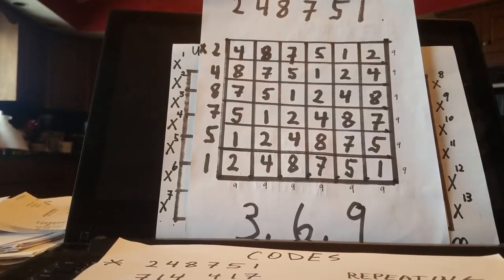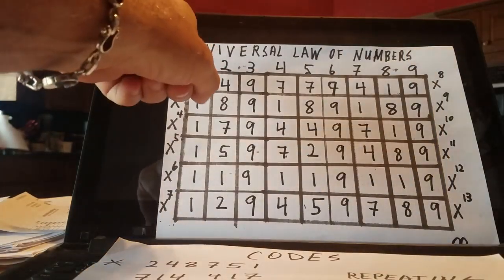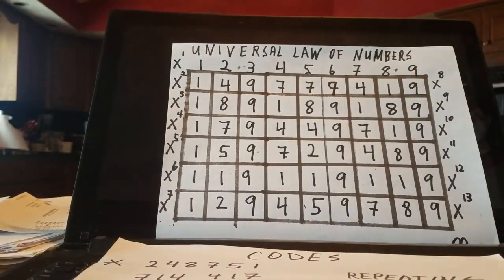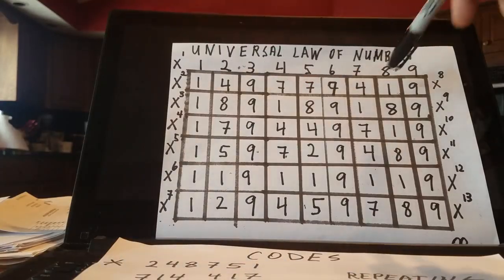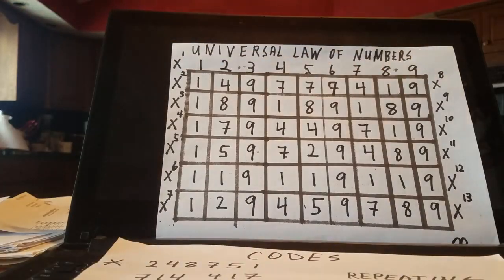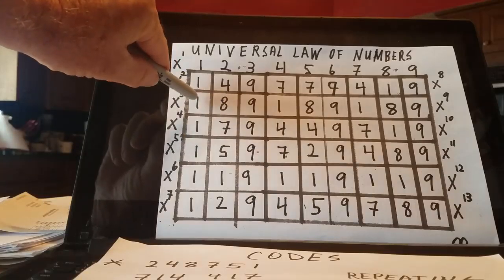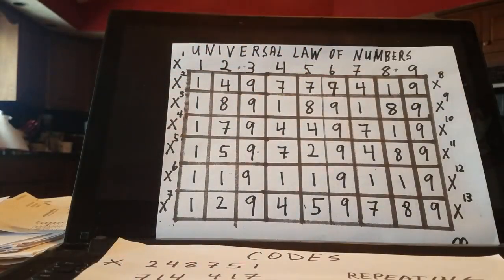Numbers can take on a different form, but they will be the same actual thing. For instance, in this universal code, 1, 2, 3, 4, 5, 6, 7, 8, 9. Well, another way of saying 1, 2, 3, 4, 5, 6, 7, 8, 9 in actuality is 1, 4, 9, 7, 7, 9, 4, 1, 9. Because if we square the numbers, that's what they are. What if we take them to the third power? Well, this is 1, 2, 3, 4, 5, 6, 7, 8, 9 as well. And it goes on to infinity.